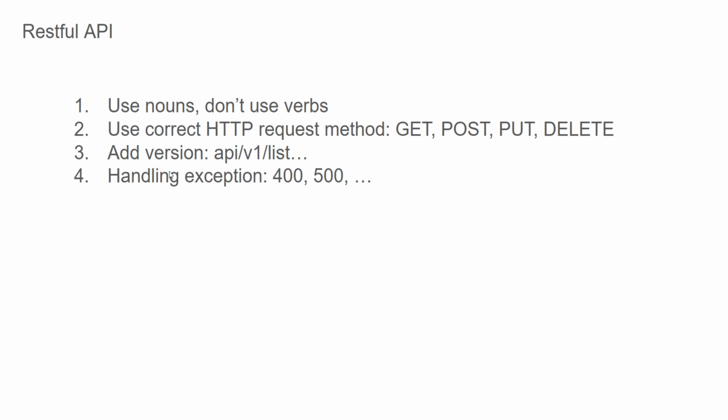All right, and then you need to handle exceptions. You need to return the code for any exception, like when successful, you need to return 200, and when you have something wrong, 400, something like the client cannot connect to the backend, and 500 for an internal server error.